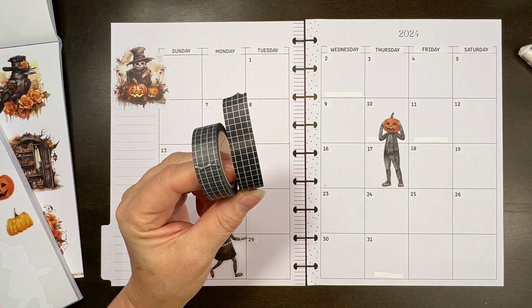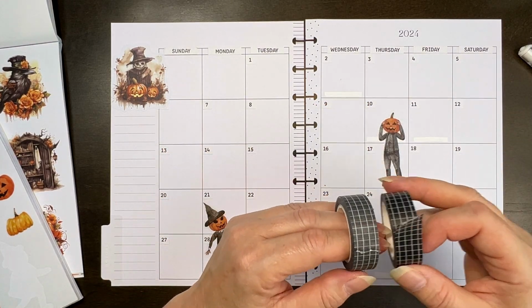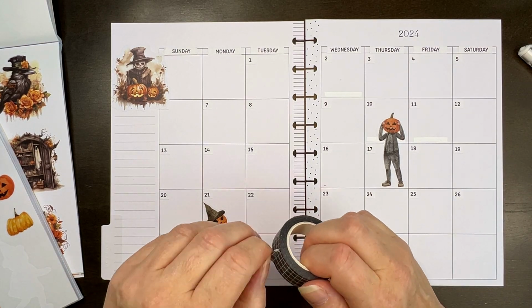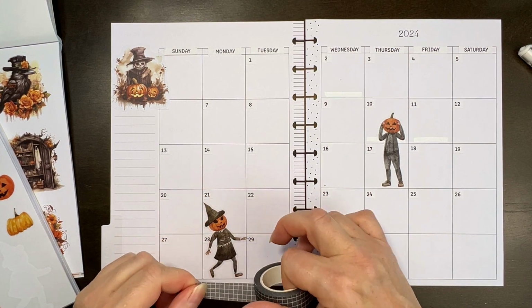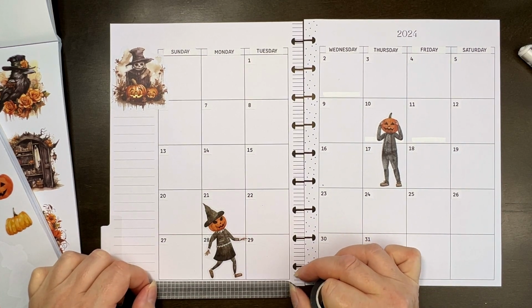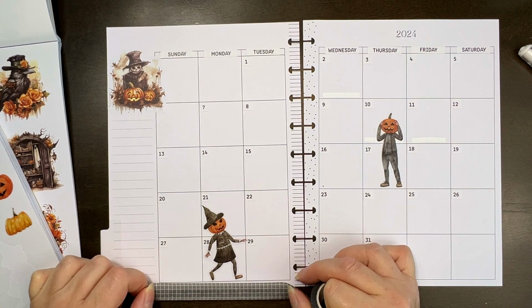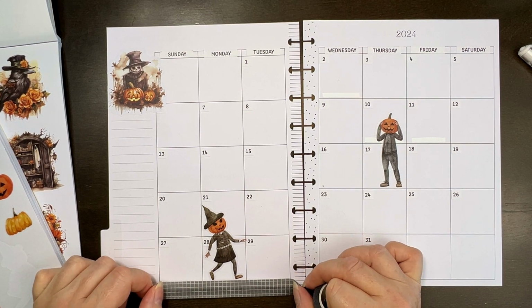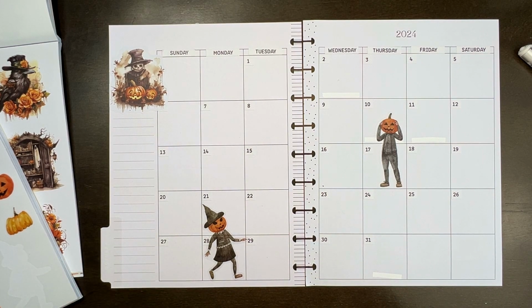I think I got these 4 rolls. I got them on Temu. Well, technically, my husband got them for me for my Christmas stocking last year on Temu. Do I want to go a full piece, or I've been tearing it up a lot lately. You know what? I think I'm going to go a full piece.